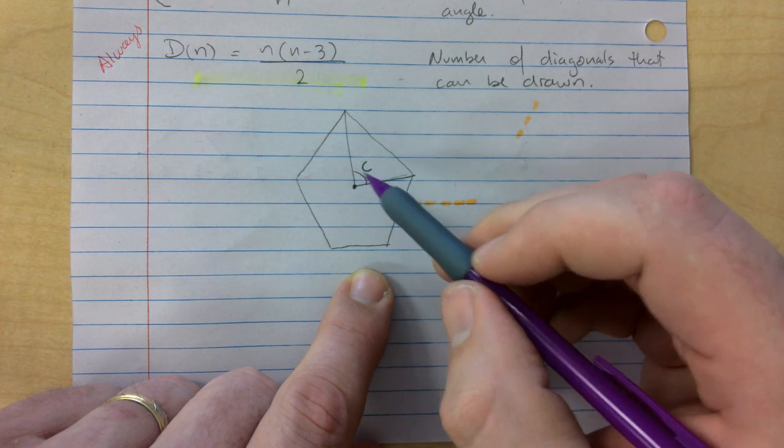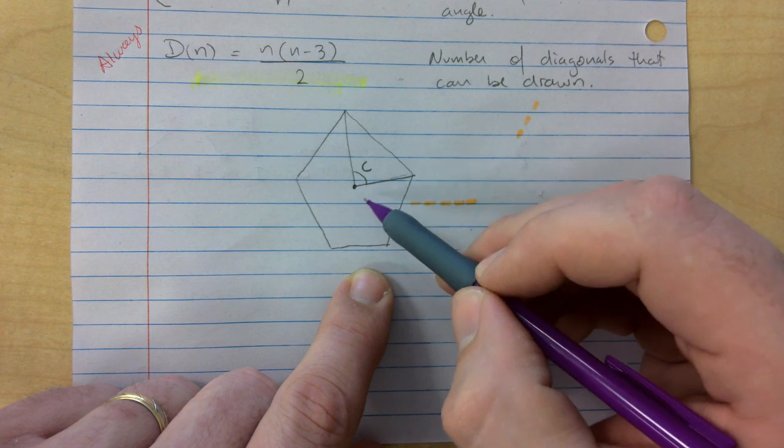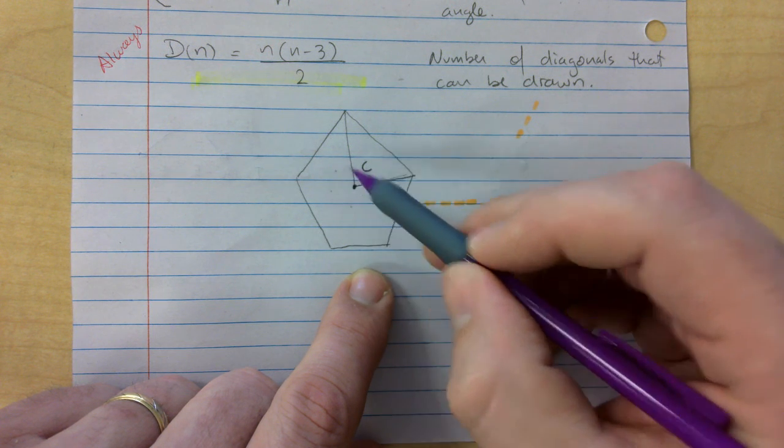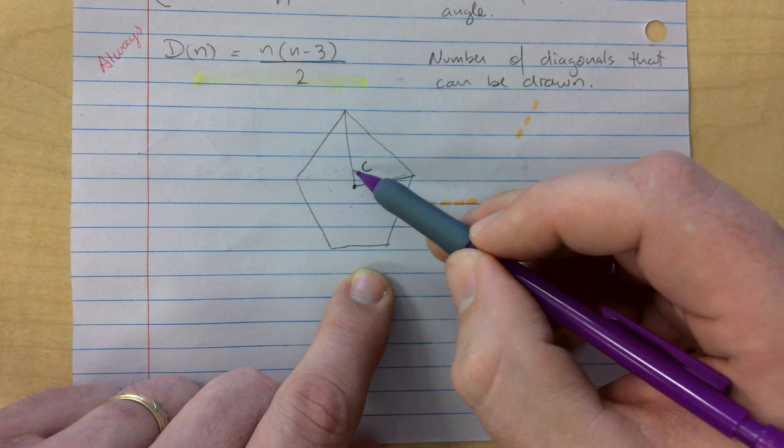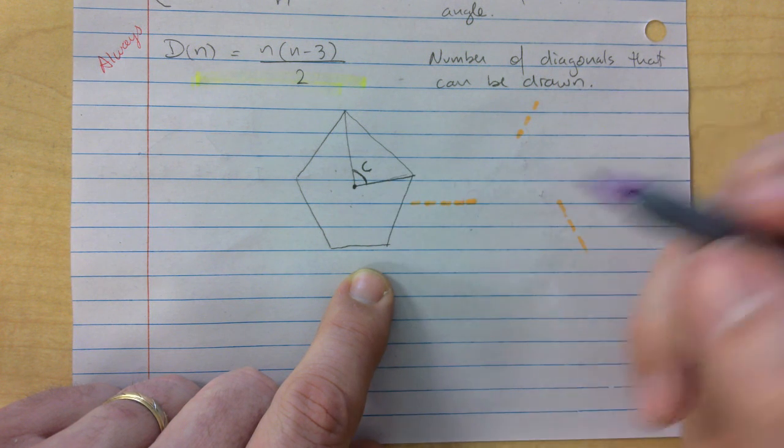By the way, there are 5 central angles, all right? There's 1, 2, 3, 4, 5. Like every slice of pizza has its central angle, but this will be considered a central angle right there.